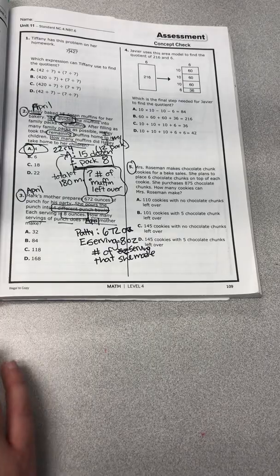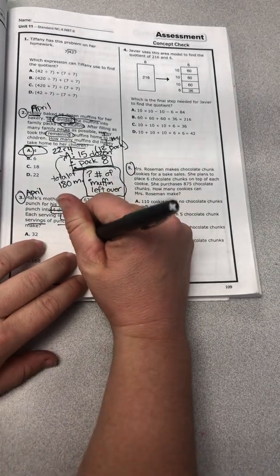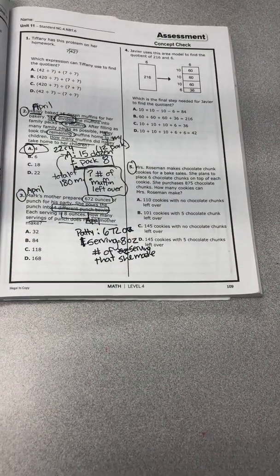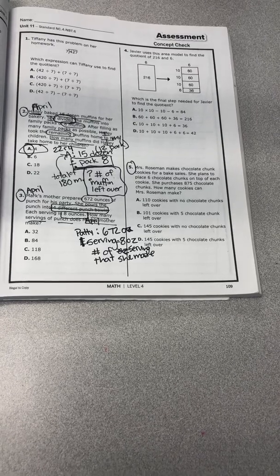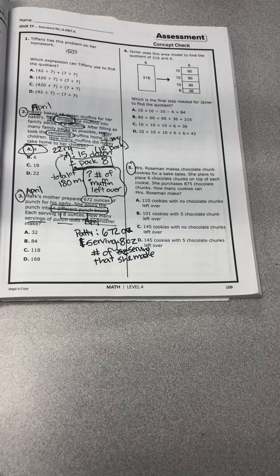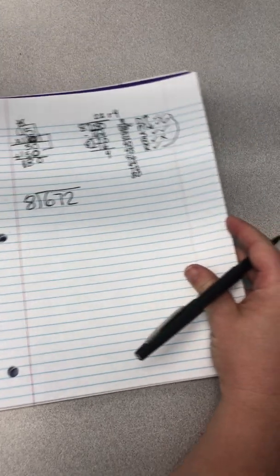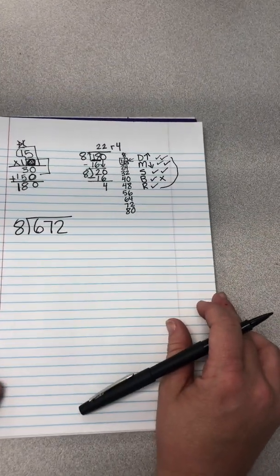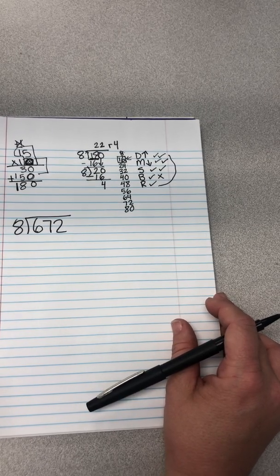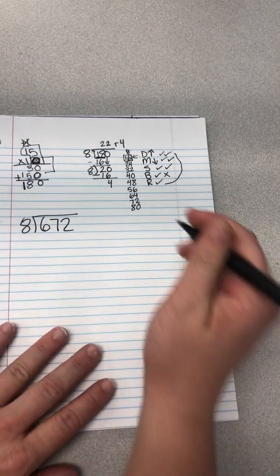So now, how do we figure out how many servings? So 1 serving equals 8 ounces. How do we figure out how many servings she made? You divide 672 by the number of ounces in 1 serving. 672 divided by 8. I was thinking when I put 6 instead of 8. Oops. Okay, make sure you read very carefully next time.